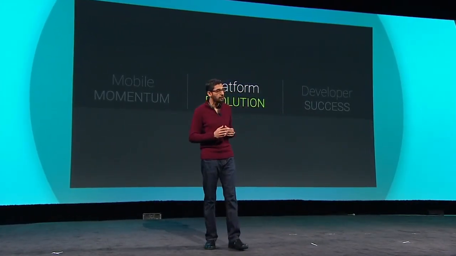It's great to see all of you. I/O is when we talk about our two large computing platforms, open platforms, Android and Chrome. And today, for the first time since we launched Android with the Open SDK, we're going to give you a preview of the upcoming L release.